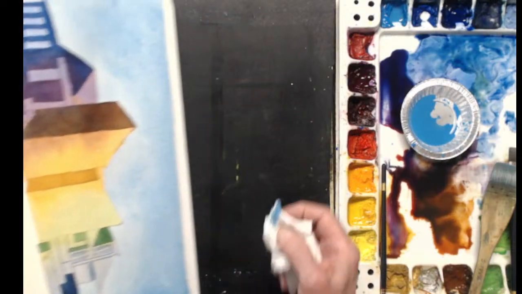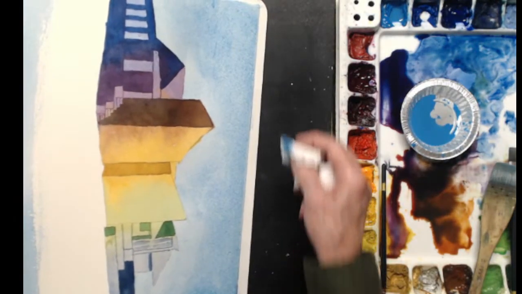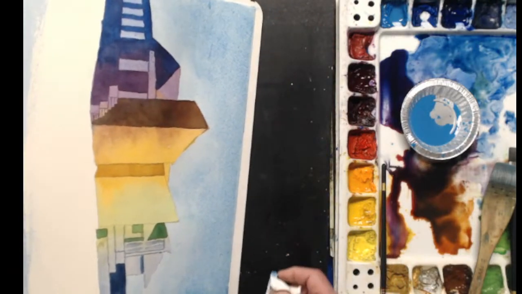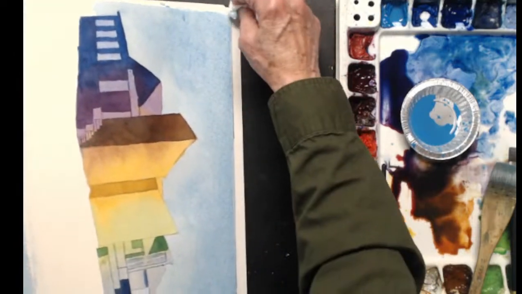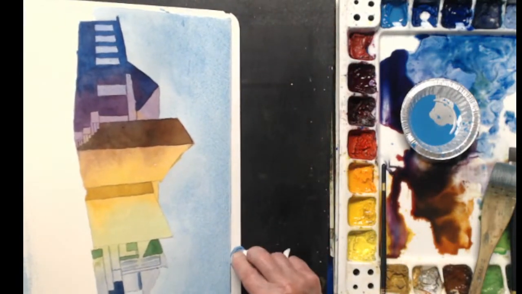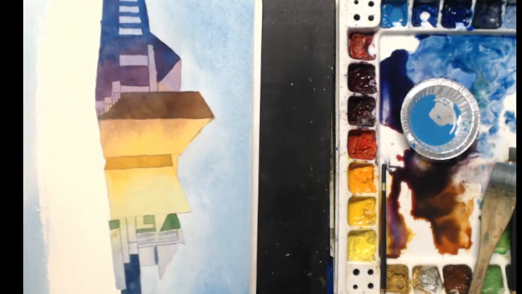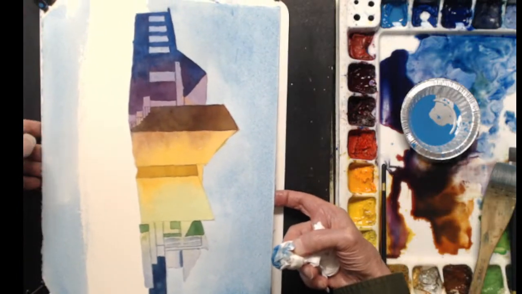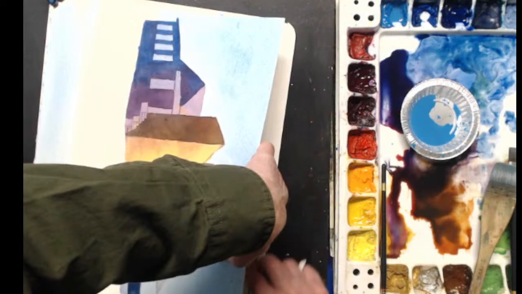For this, I've got this board at about a 15-degree angle, so I want it to run down toward the bottom here. So I'm holding it at about an angle and letting it run down. I'm picking it up with the tissue. Okay. Pick this up. I'm going to pick up this excess moisture back here.